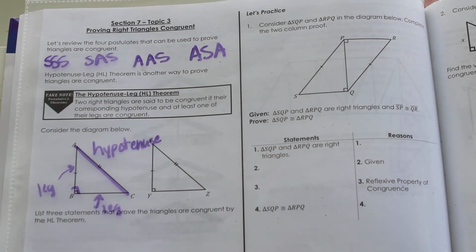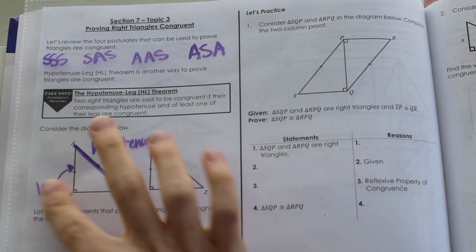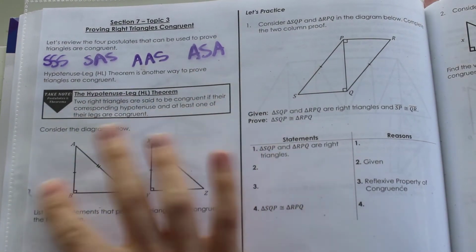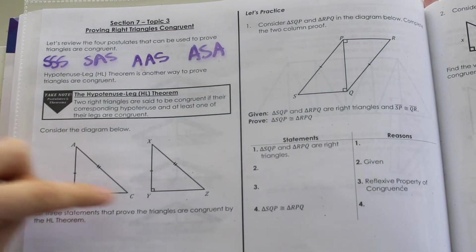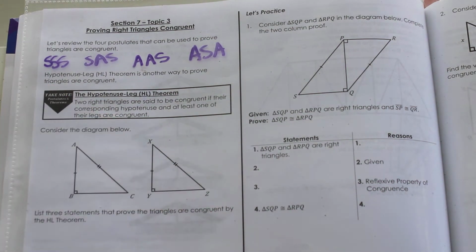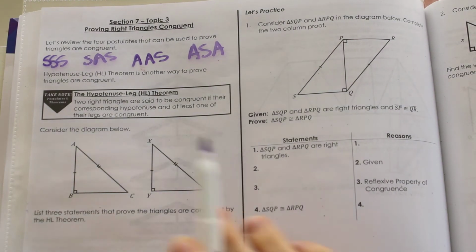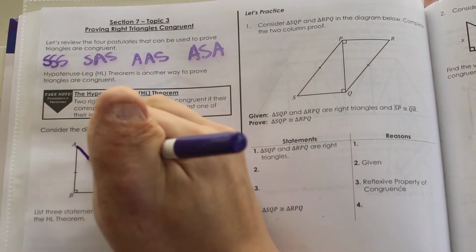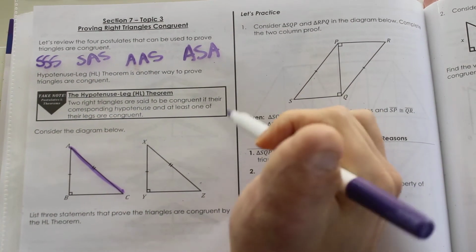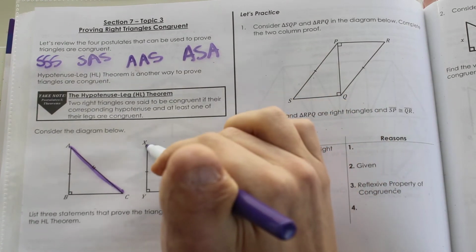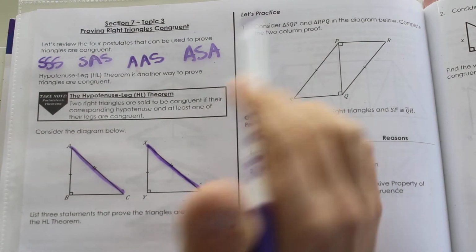So let's look at these 2 triangles a little bit closer. I'm going to erase what I labeled there. So we have 2 triangles, ABC and XYZ, and they're both labeled as some parts are congruent. So the first thing we're going to look at is this hypotenuse AC is labeled with 2 dash marks. So we know that it's going to be congruent to this side that also has 2 dash marks.